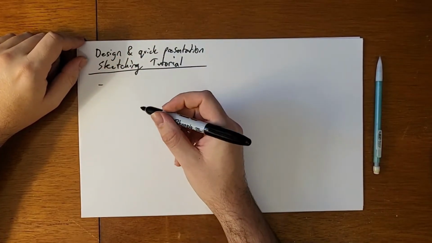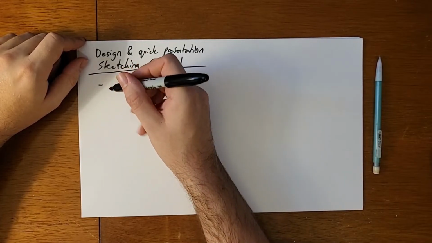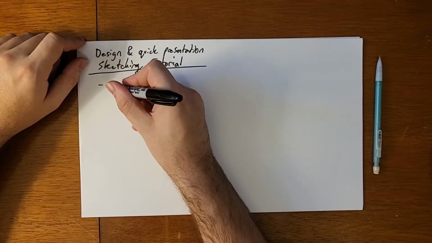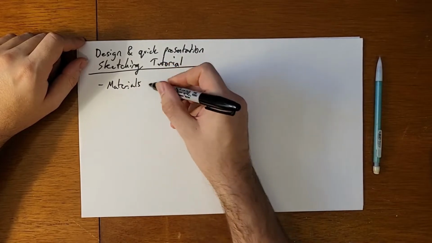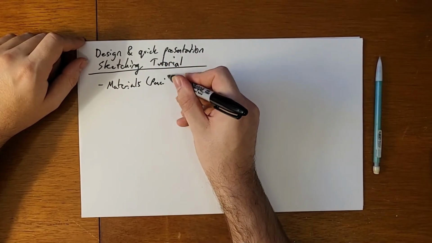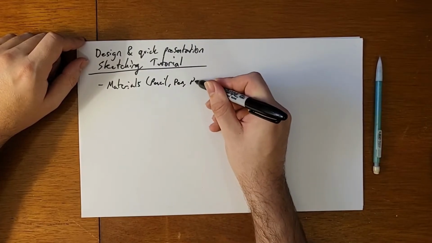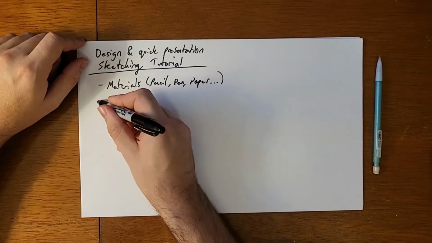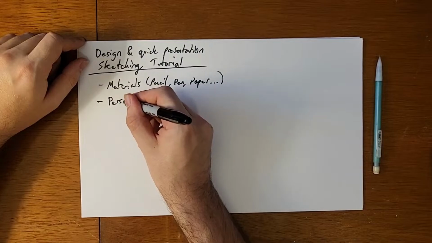So the main things I have in mind to go over are materials, which is pretty simple. Pencil, pen, paper, and maybe some more. And then we'll go into what perspective is.